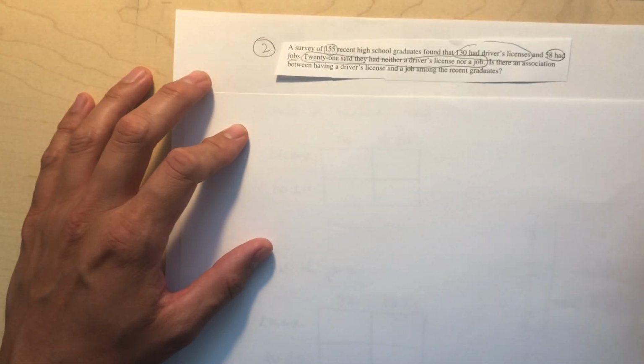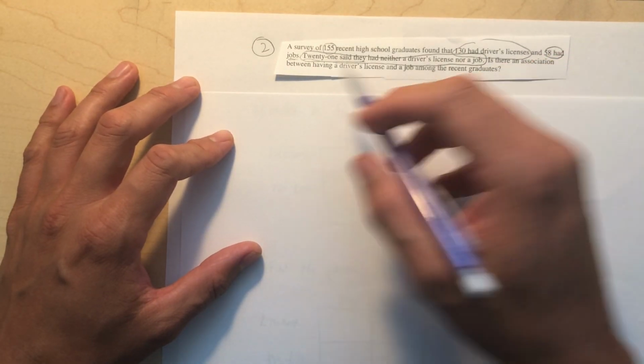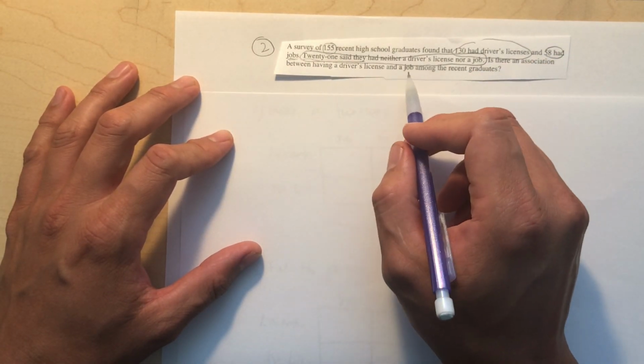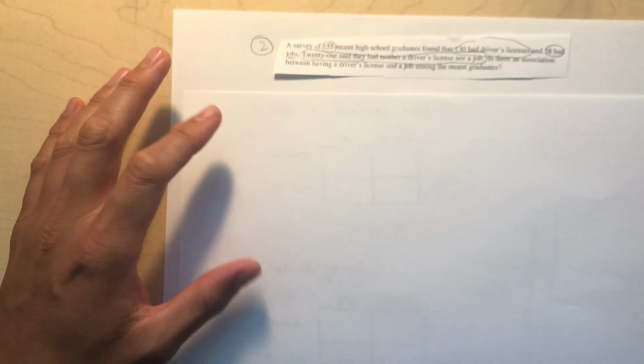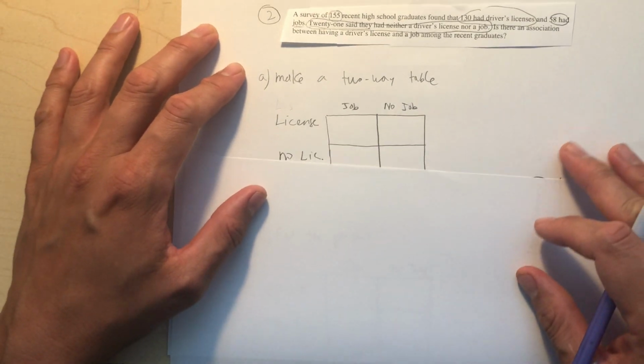All right, so that's a combined total of something, okay? Is there an association between having a driver license and a job among recent graduates? Again, you want to do this just by looking at this data. You don't know what's going on. You have to complete the data to really understand what's going on, okay? So it doesn't seem like anything right now, all right? That's why you have to make a two-way table, okay?